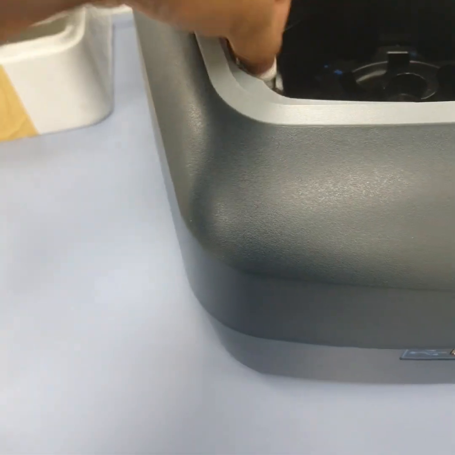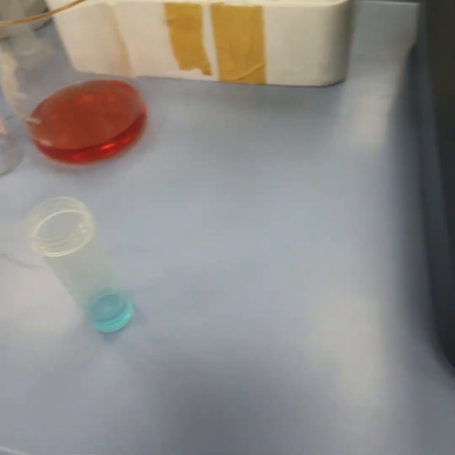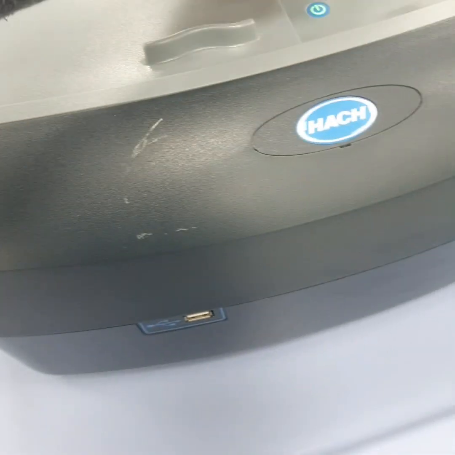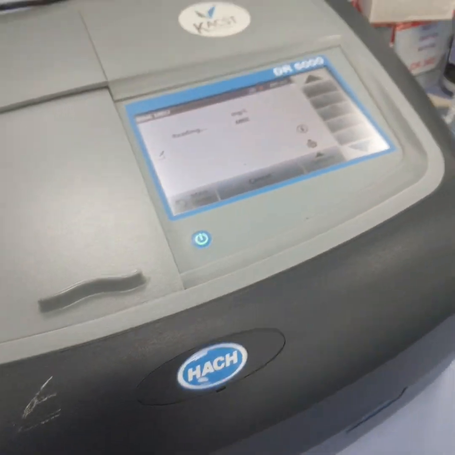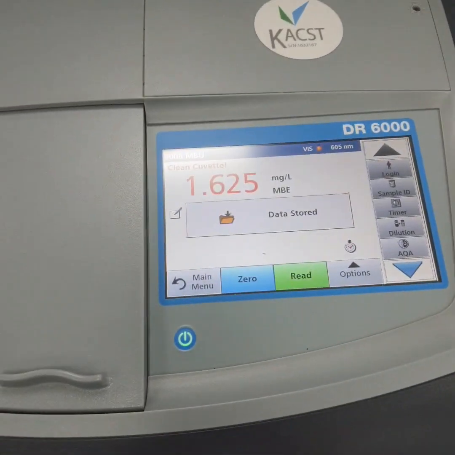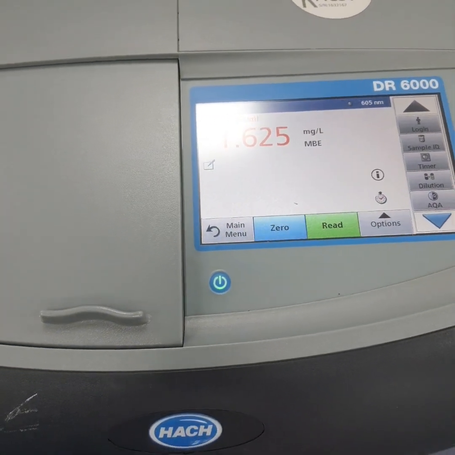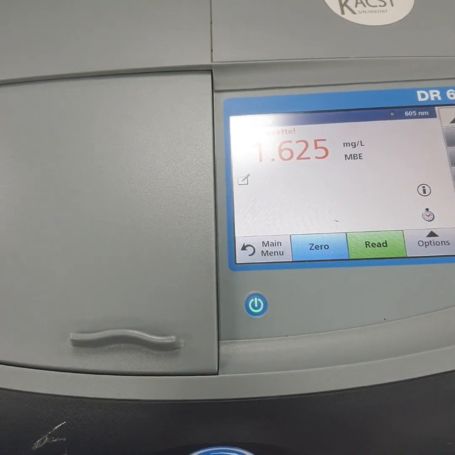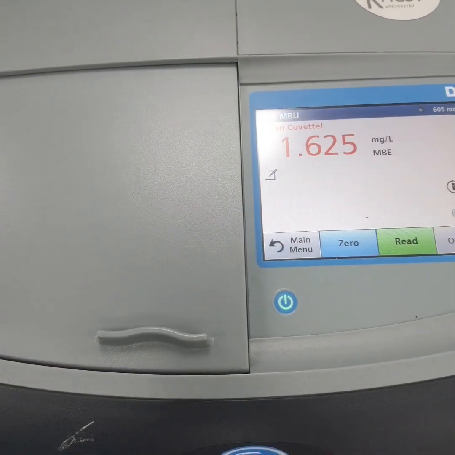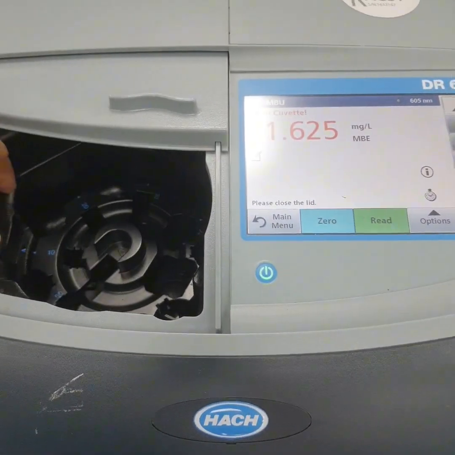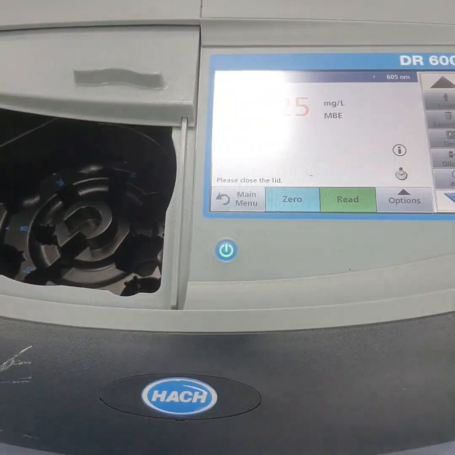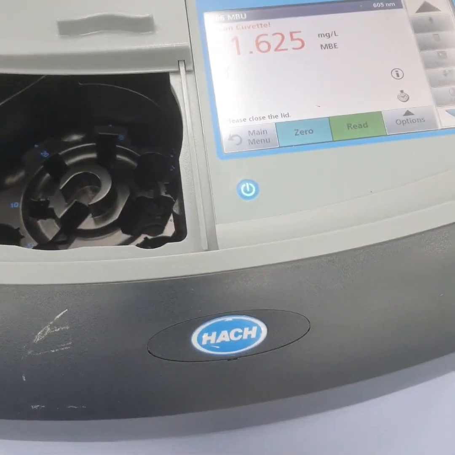Now let us check the concentration of the separated water. This is around 1.625. This is much better than our previous membrane, the cellulose acetate membrane. We can also calculate the percentage separation.